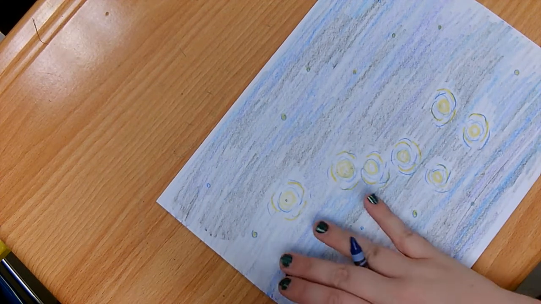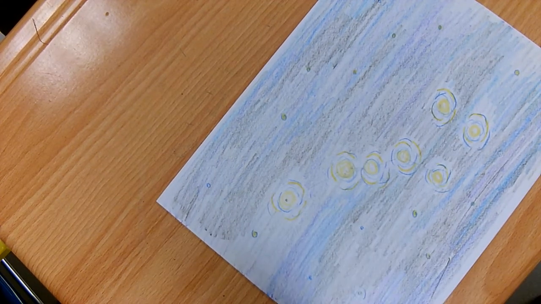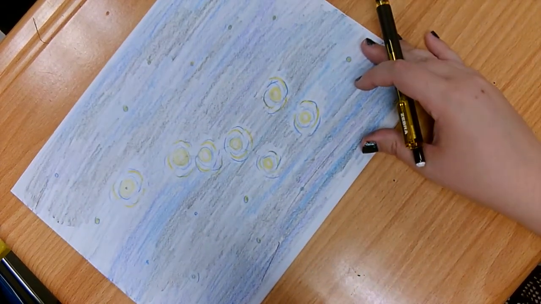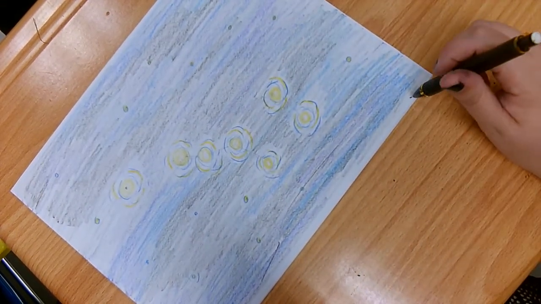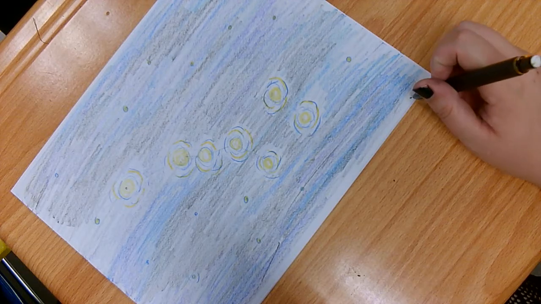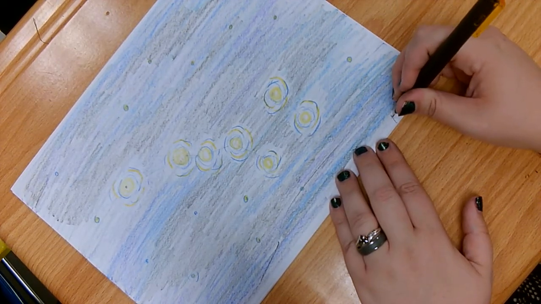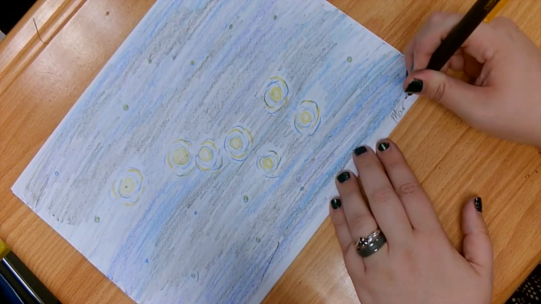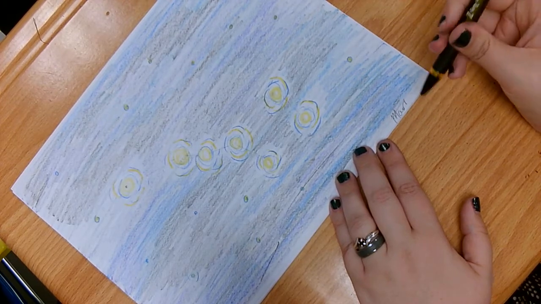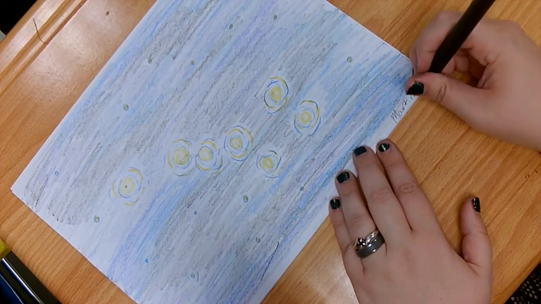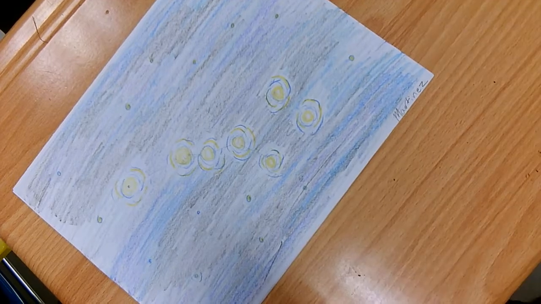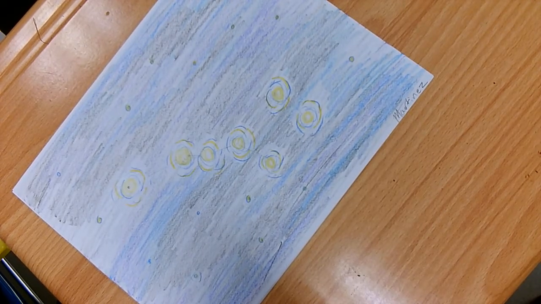The last thing that we need to do to our artwork is what? What goes in the bottom right hand corner? Your name. So make sure you write your name on your artwork. Even if it's in your sketchbook, go ahead and sign your artwork, because if it ever falls out of your sketchbook, you still want people to know that it belongs to you. Okay?